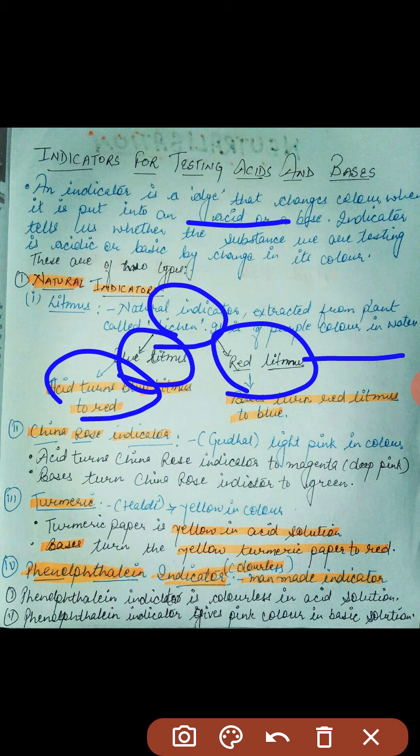Children, here you have to note one thing: to test a solid substance with dry litmus paper, it is necessary to make a solution of the solid substance in water. Otherwise, the color will not change. Solid baking soda will not turn red litmus to blue. We have to first make a solution of the baking soda in water. Then we can use it for testing with the litmus paper.